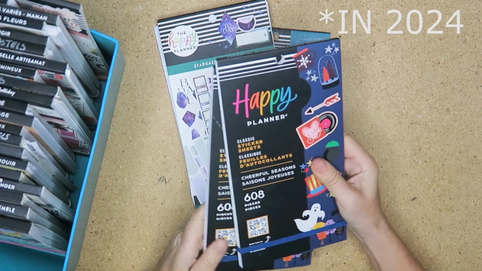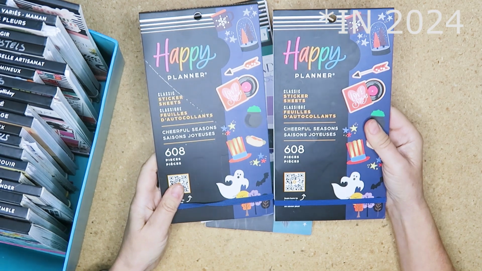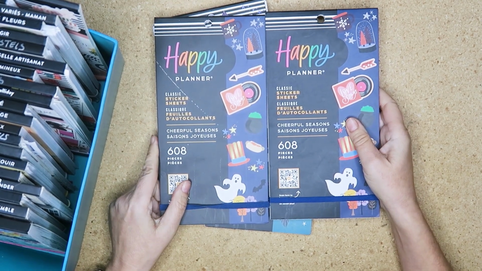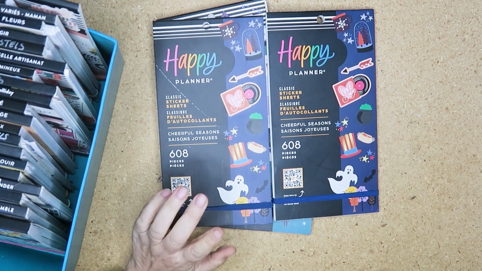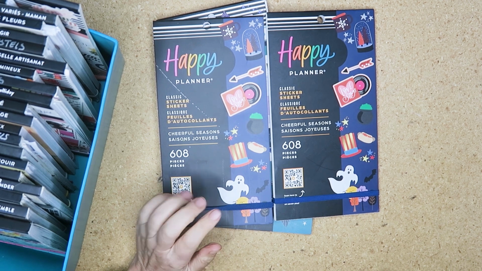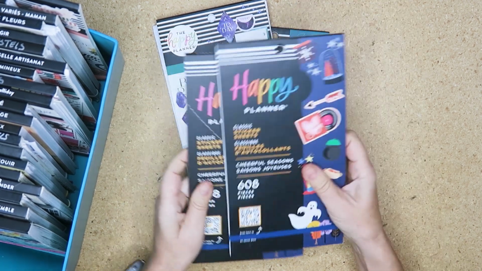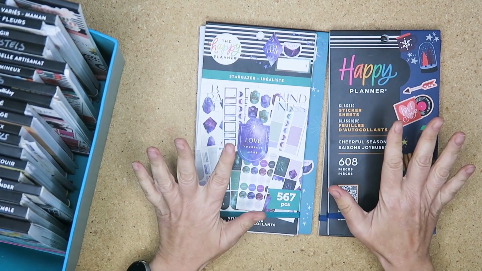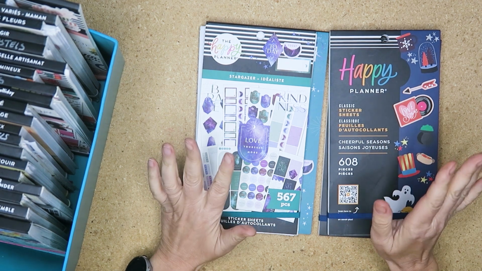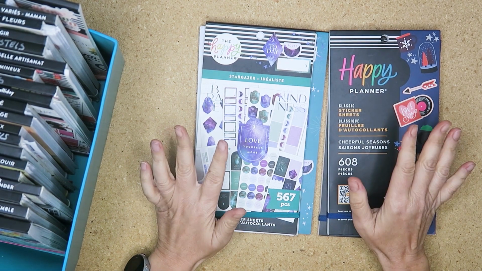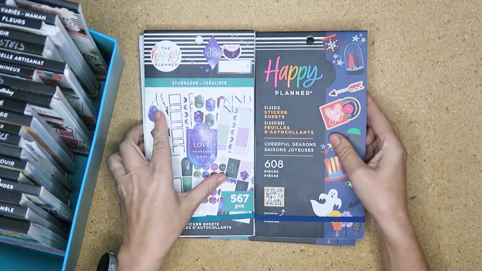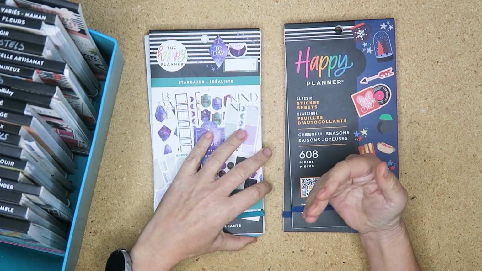So I've had two occasions where I have bought the same sticker book by accident. Now, I have bought the same sticker books before, like I've had multiple copies. On these occasions, I have done it by accident. So what I'm going to do is I'm going to create, for me, this is my solution.